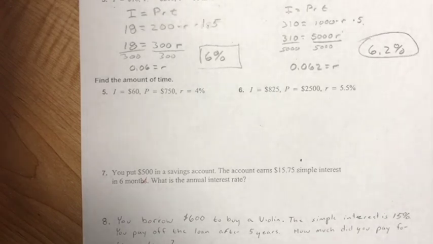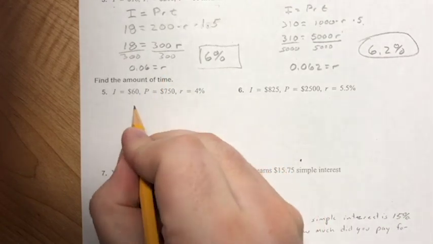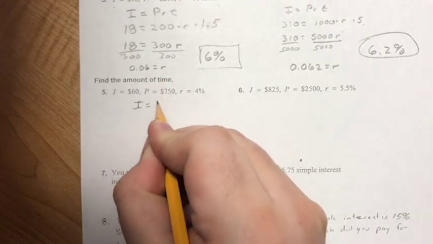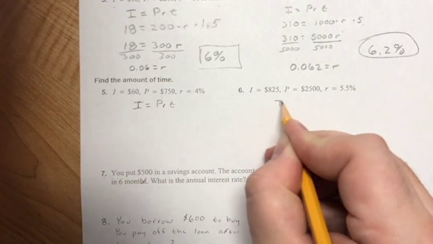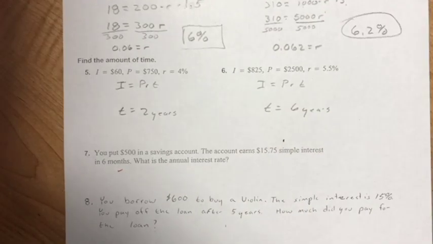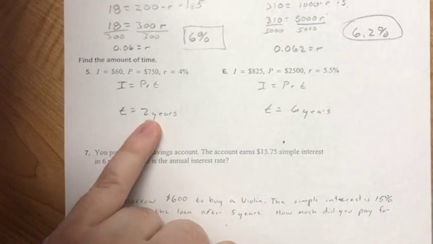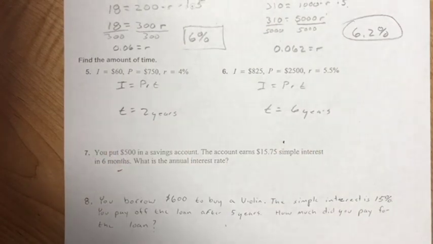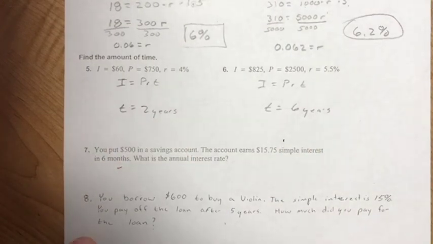All right, this next one is asking us for finding the amount of time. And in this particular case, we have I, P, and R. So why don't you try these on your own? Basically, use your I = PRT equation for both of these and plug things in and solve for T. What you should have got for these is 2 years and 6 years. You know how to find me if you have any problems, so please ask questions.